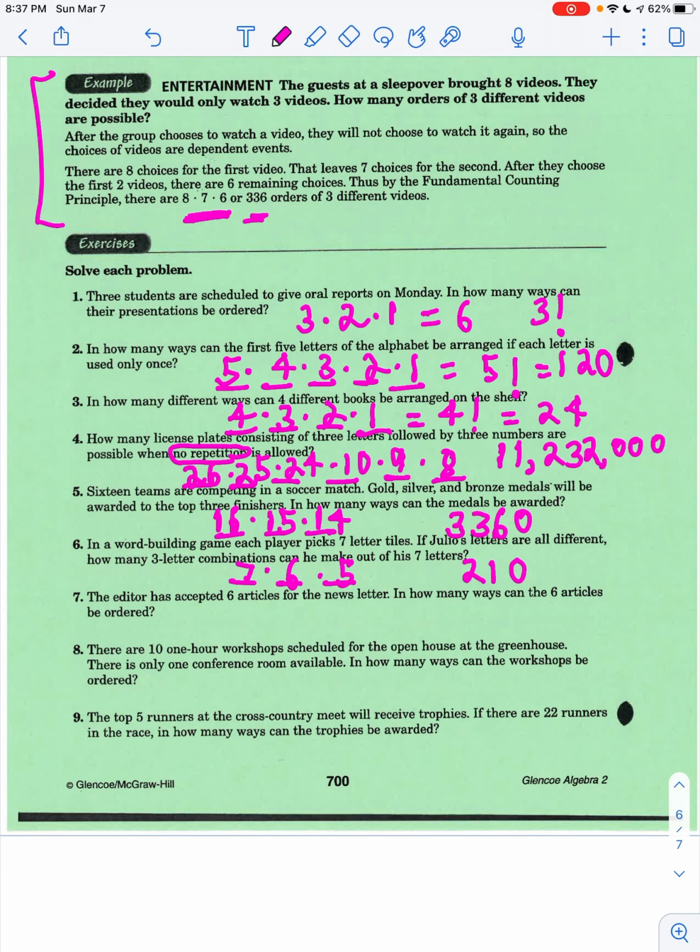7. The editor has accepted 6 articles for the newsletter. In how many ways can the 6 articles be ordered? Since there are 6 different articles, that would have to be 6 factorial, which is 6 times 5 times 4 times 3 times 2 times 1, or 720.